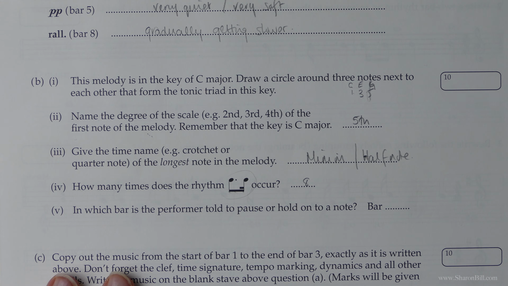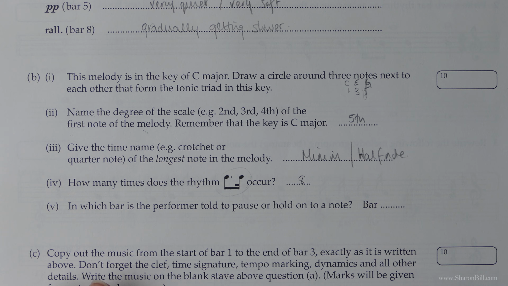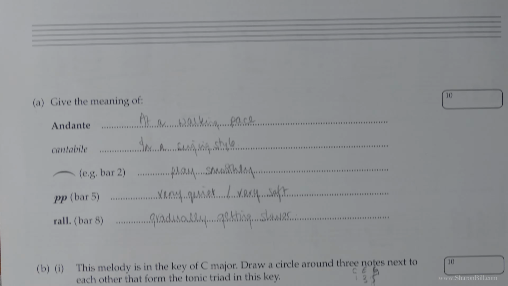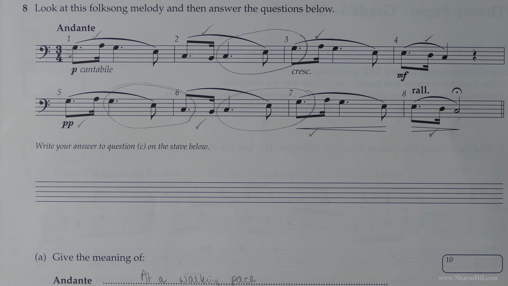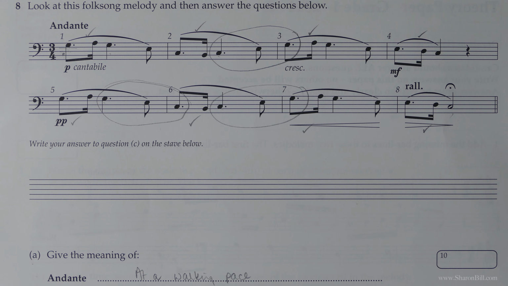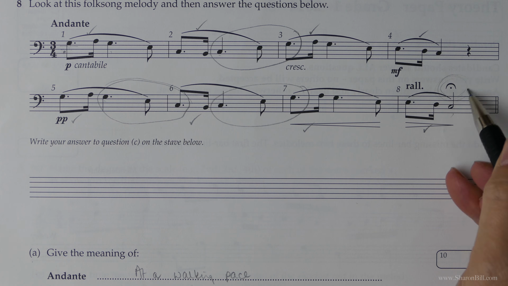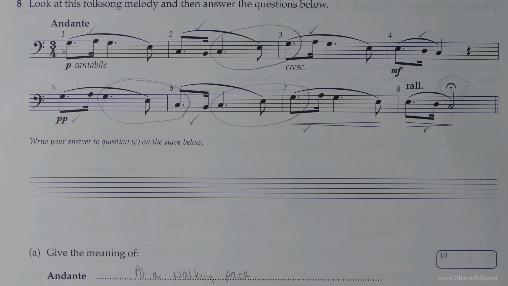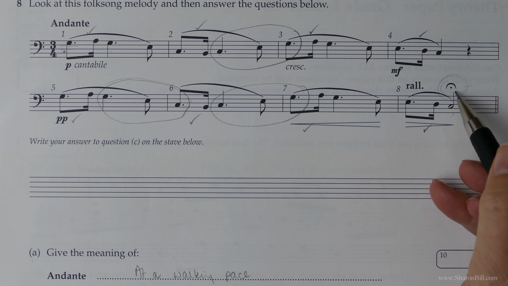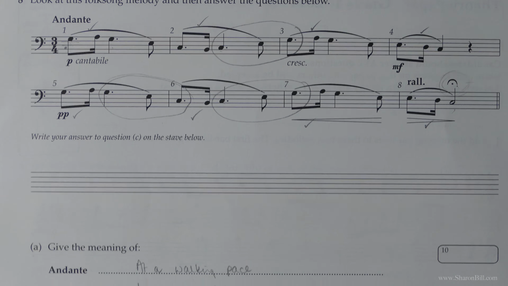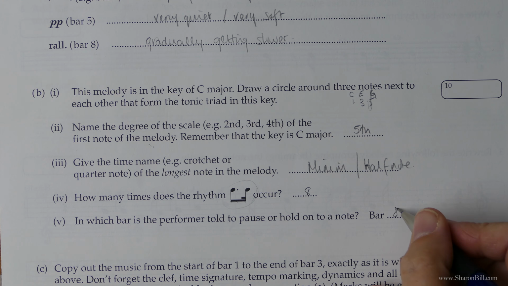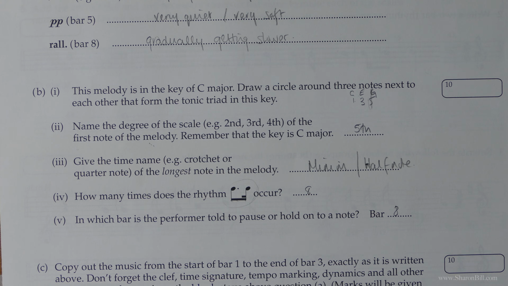And then in which bar is the performer told to pause or hold on to a note? So we can glance all the way through. However, the guess is that it'll be somewhere near the end, probably at the end, which it really is. There's the pause mark, the fermata. That means to linger longer than the note value. So we've got an artistic pause at the end here. So bar 8, that occurs.